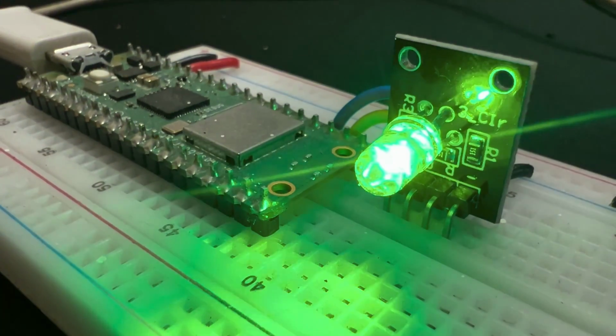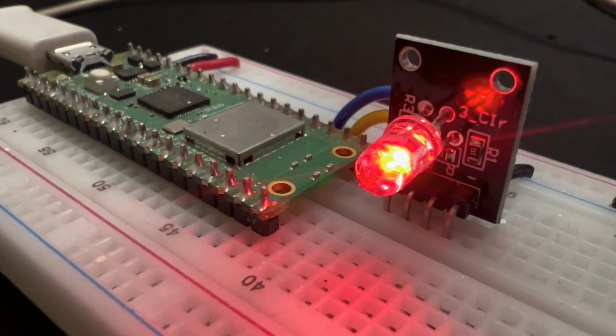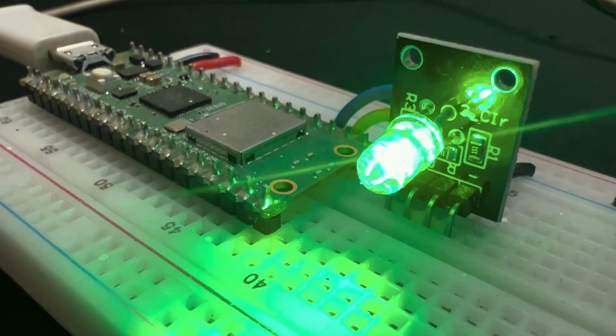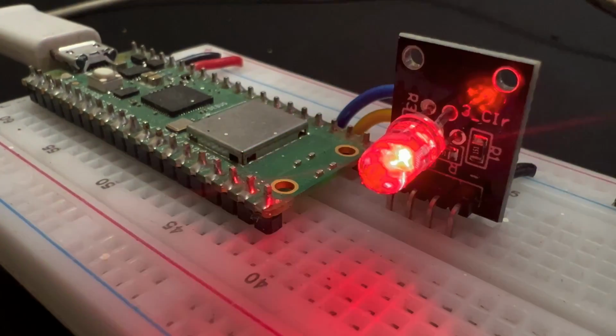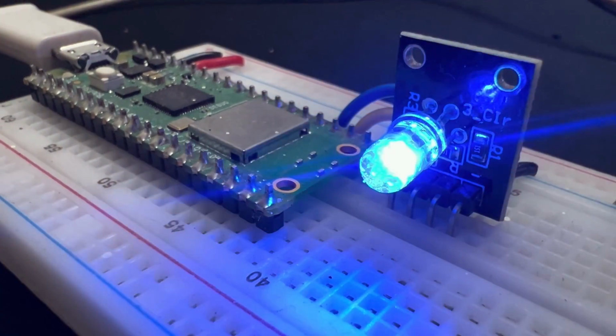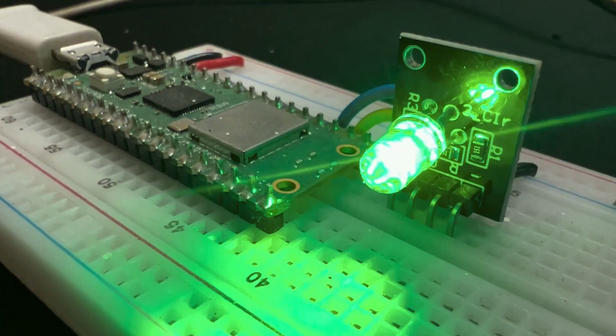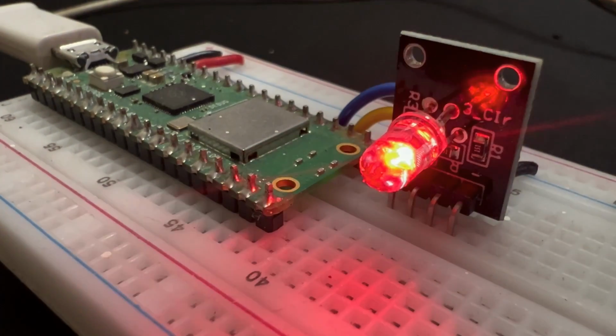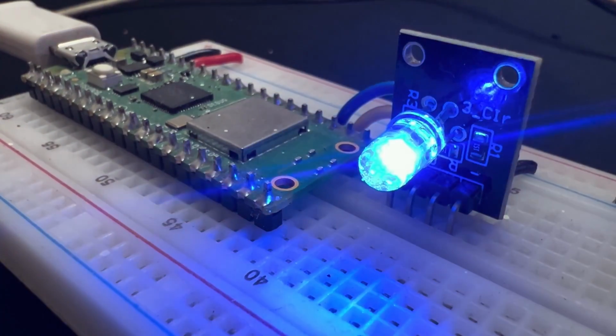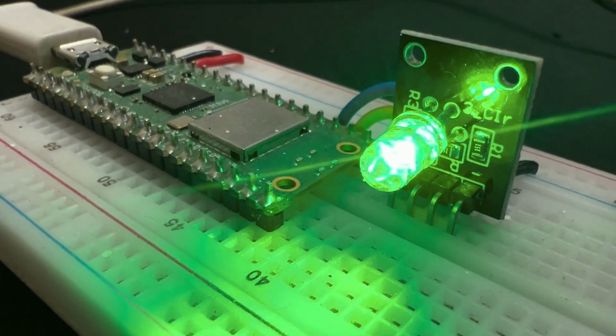Red for 0.5 seconds, green for 0.5 seconds, blue for 0.5 seconds, and it goes on. So we successfully interfaced the RGB LED module to our Raspberry Pi Pico development board in this video. See you in the next video. Thanks for watching.